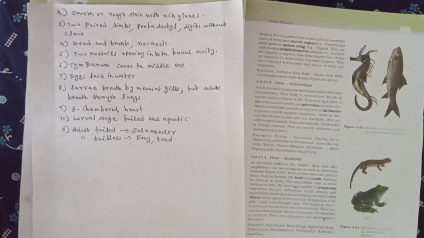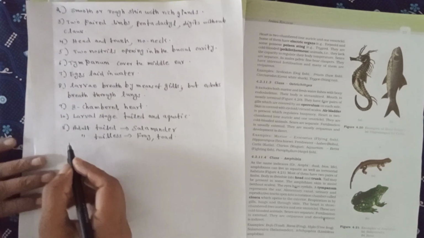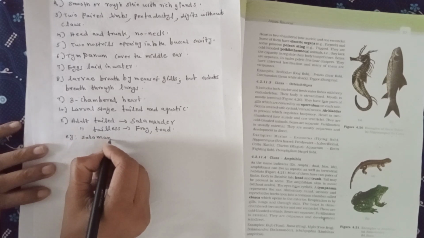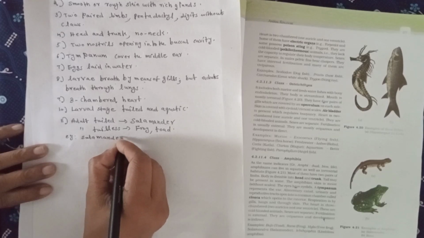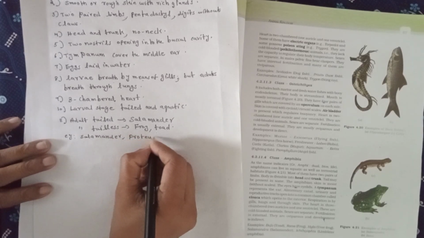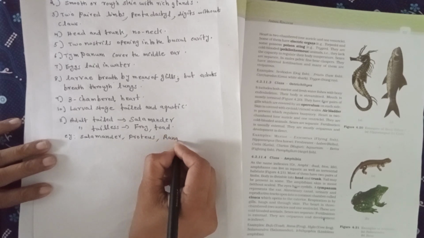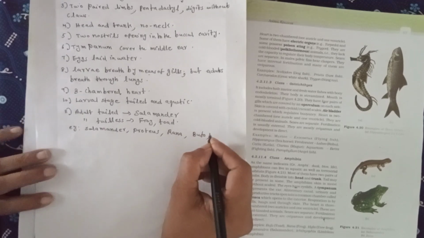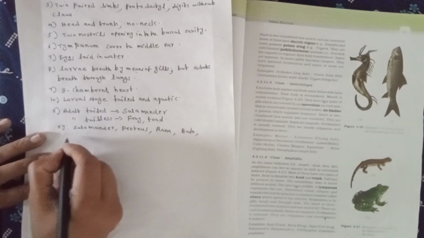There are so many examples in this class. Amphibia, examples: salamander, Proteus, Rana, Bufo, and also Ichthyophis.